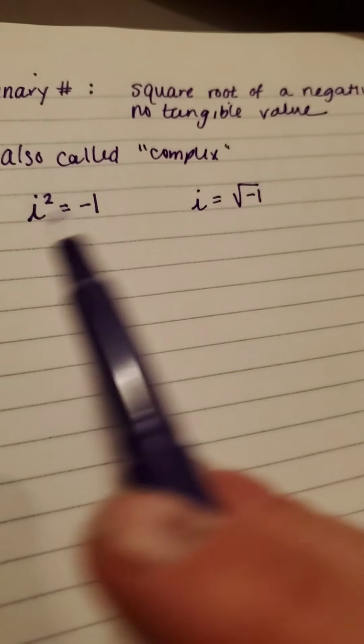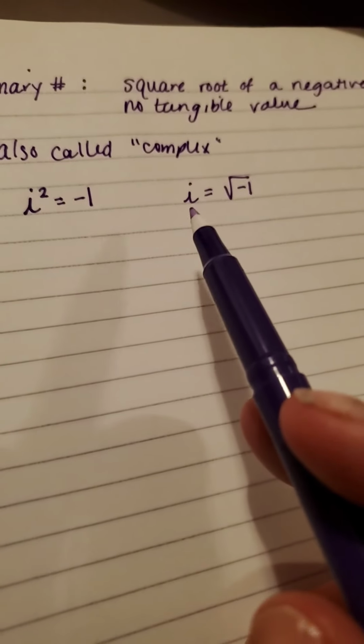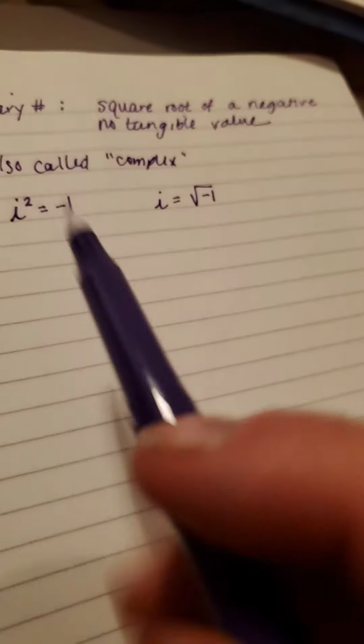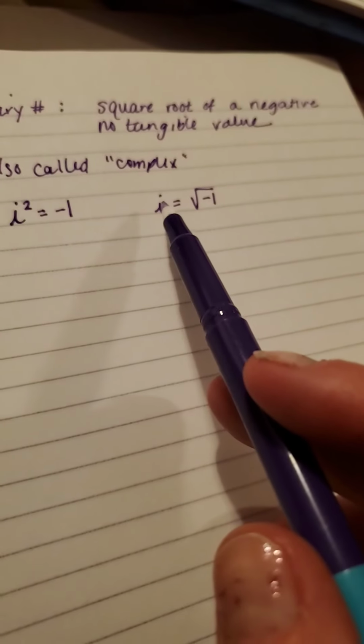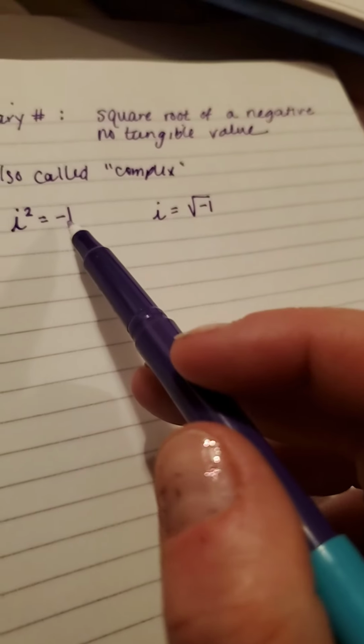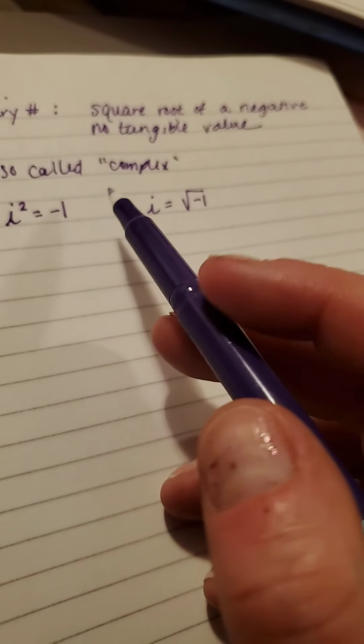I've written them in this order, but really not for any good reason. I'm going to talk about the i first. The i just equals the imaginary number, which we will define as the square root of -1. If you were to square this, you would get -1. i squared equals -1. So these are things that you need to know when we go to simplify these and work with these.